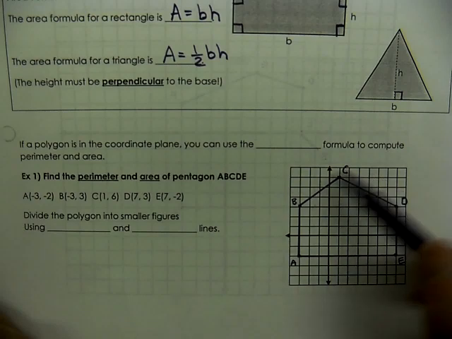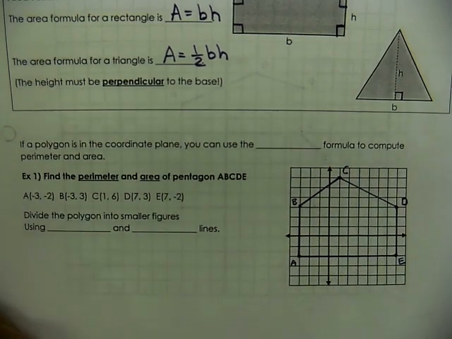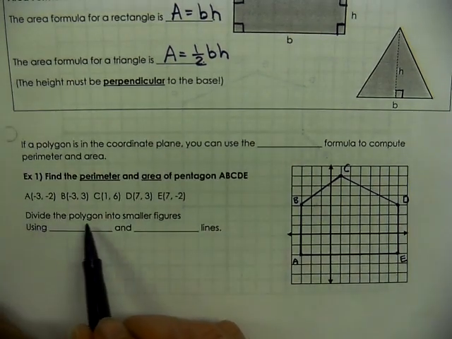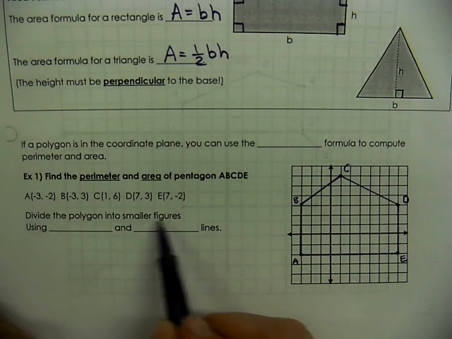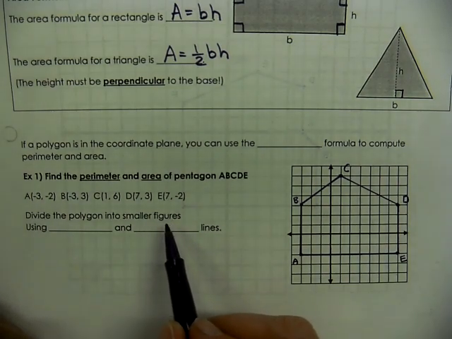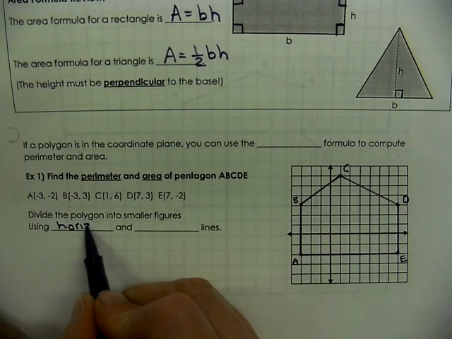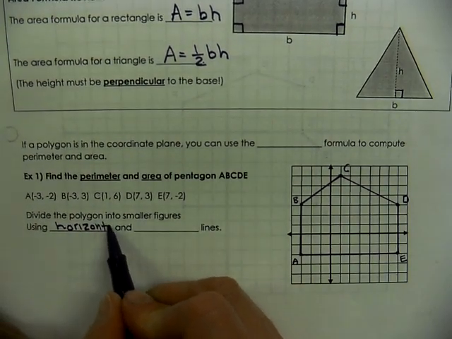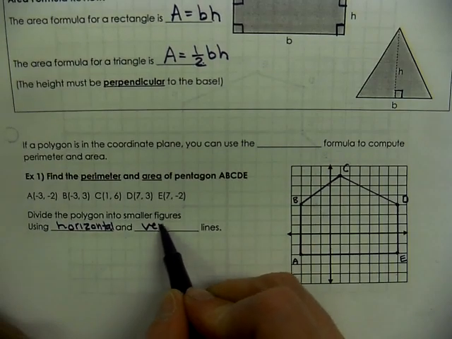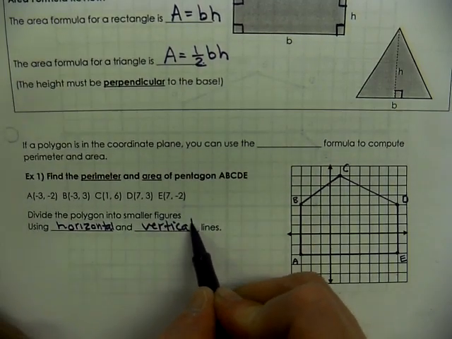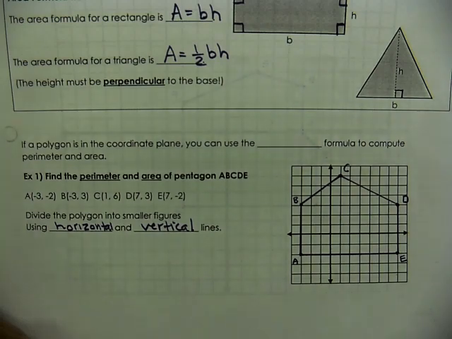Obviously, we don't have a formula for a pentagon, right? So the technique that we're going to use here is we're going to divide that polygon into smaller figures, meaning if we can carve out the space into smaller rectangles and smaller triangles. We'll do that by using, it's not just any old line. It has to be horizontal and vertical lines. If you try to draw a slanted line, like a diagonal for instance, that will only lead to trouble.